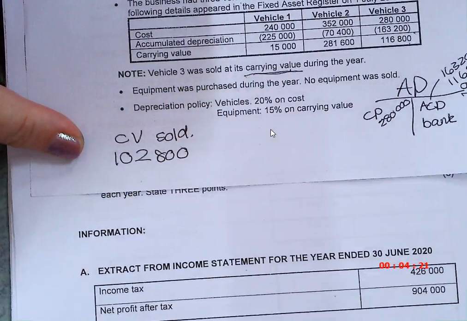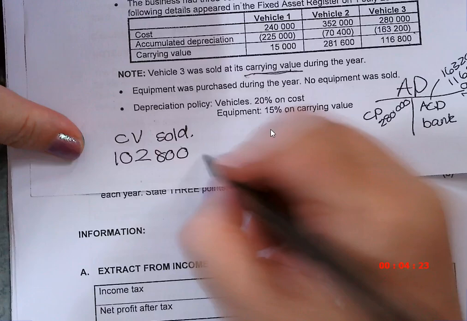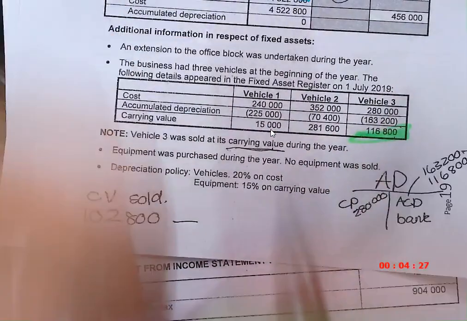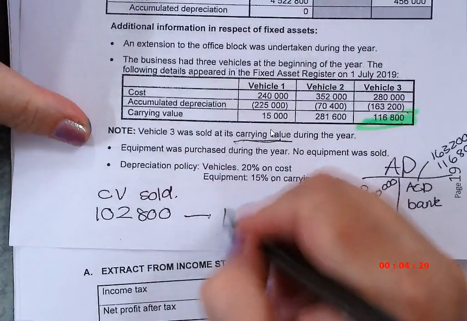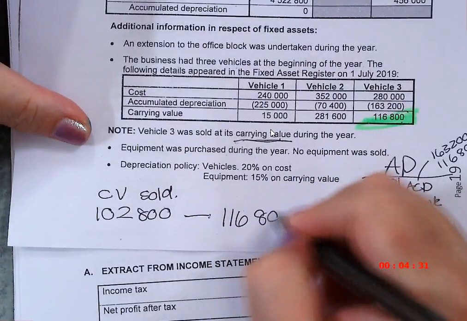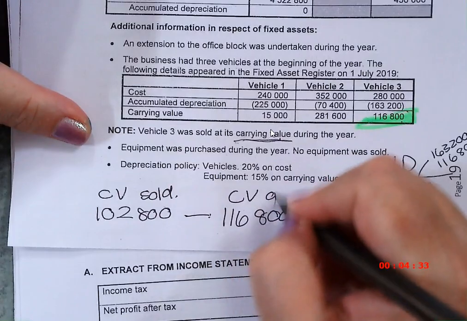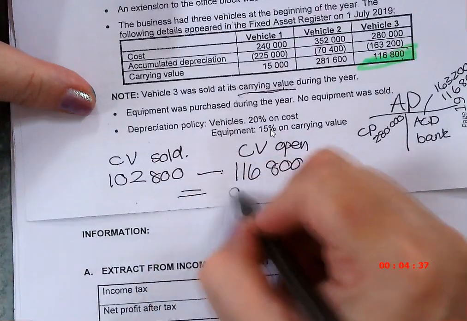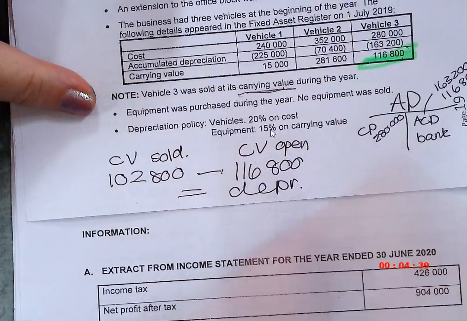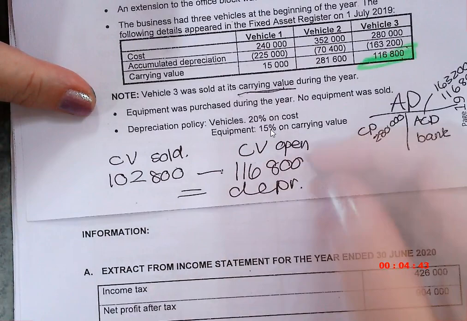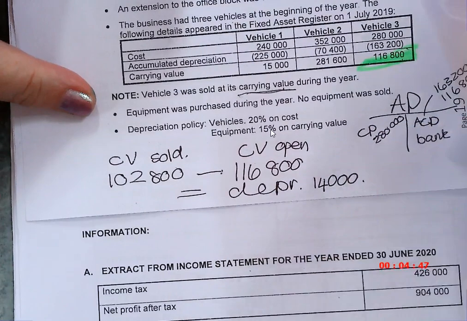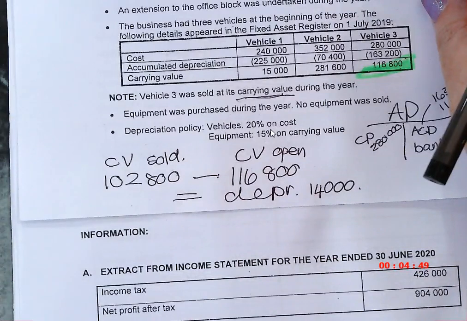Right? You guys get it? And this 116 here is the carrying value opening, start of the year. So the difference is going to give me my depreciation on that one, which is 14,000.